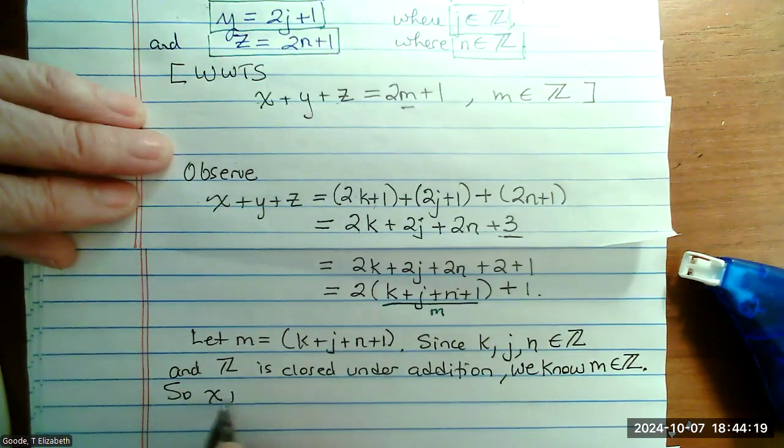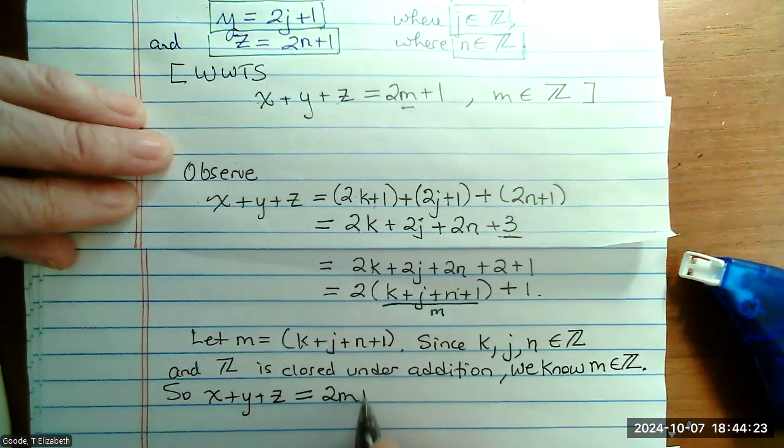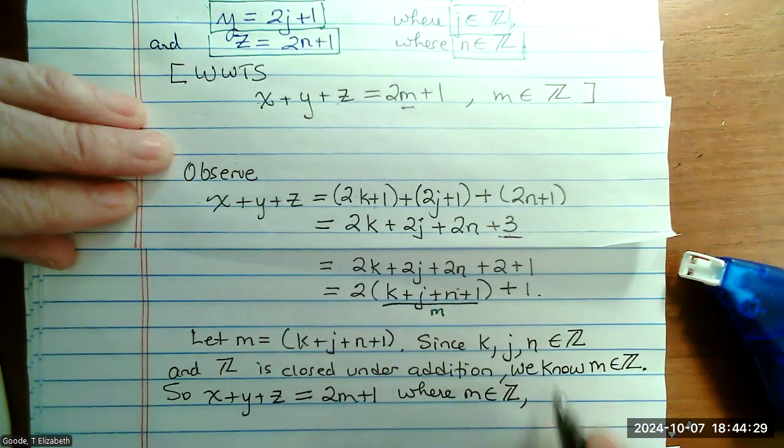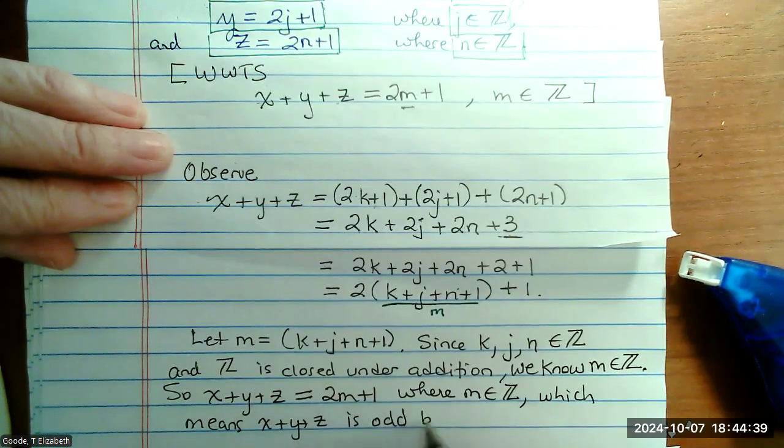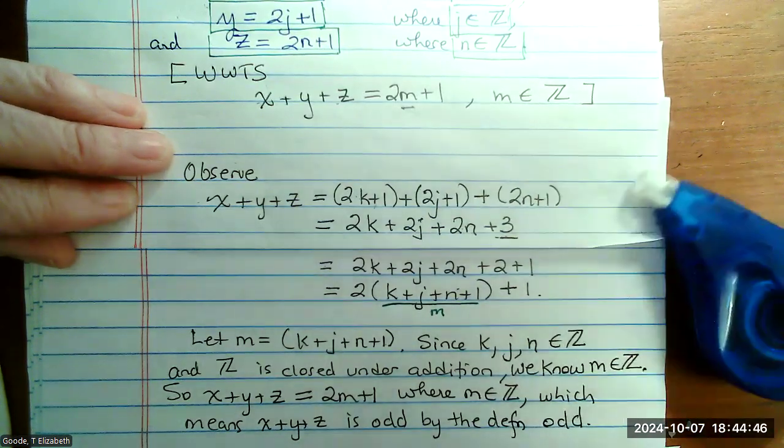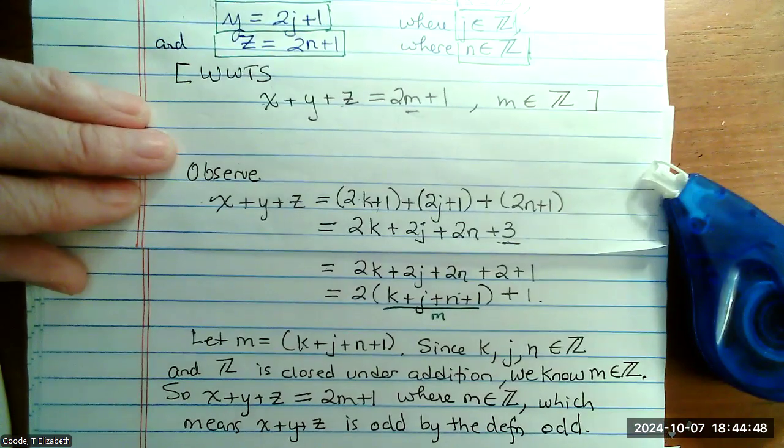So x plus y plus z is equal to 2m plus 1, where m is in Z. Which means x plus y plus z is odd by the definition of odd. When we use the definition of anything, we say that we're using that definition just to keep our reader straight.